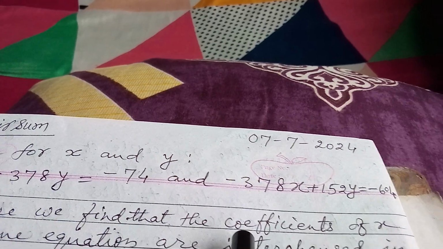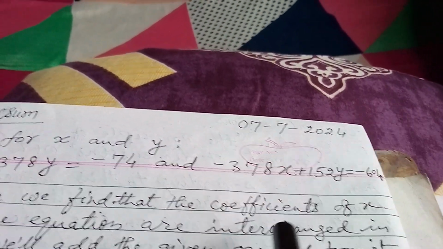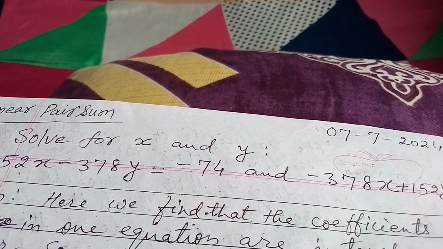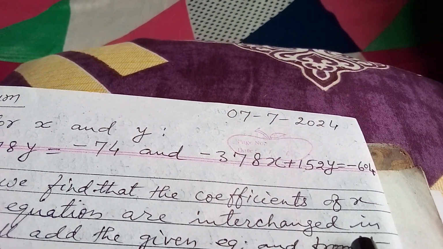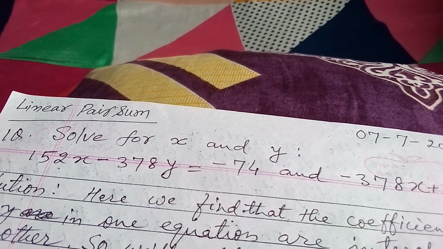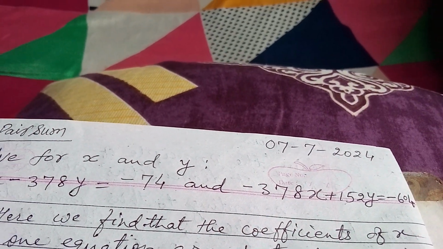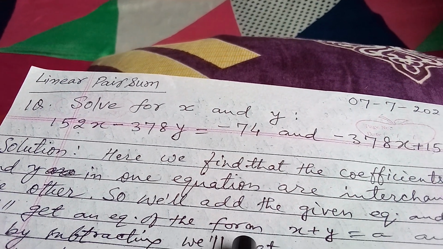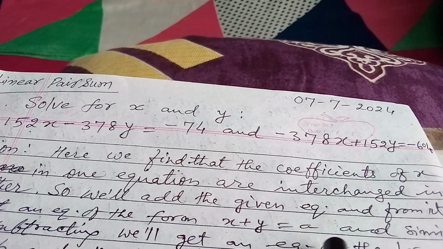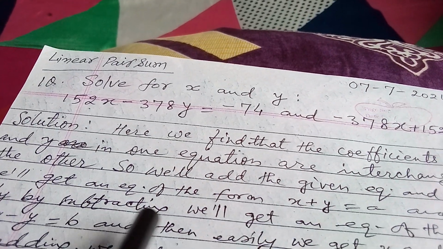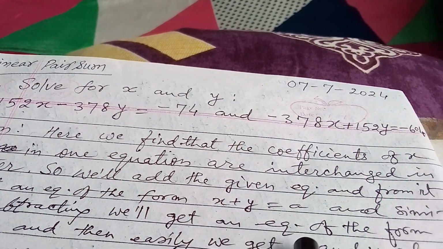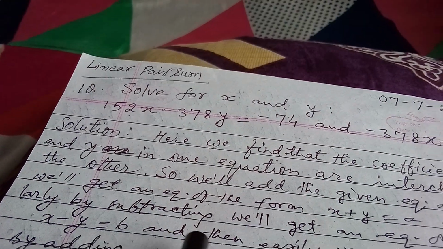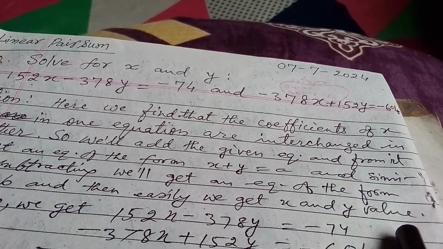We find that the coefficients of x and y in one equation are interchanged in the other. So we will add the given equations, and from it we will get an equation of the form x plus y equals a, and similarly by subtracting we will get an equation of the form x minus y equals b, and then easily we will get the x and y values.